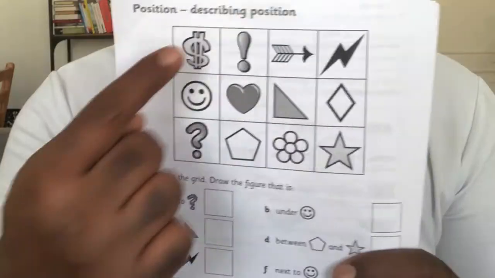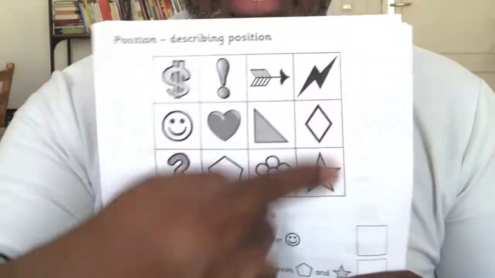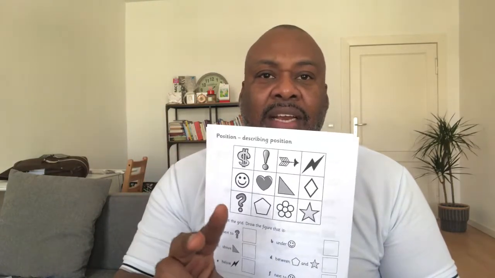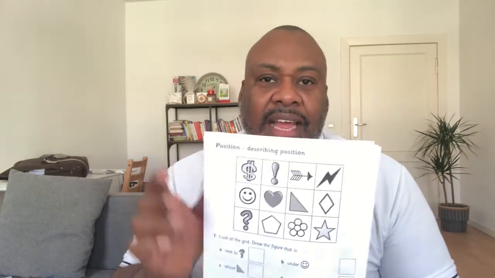Let's start. So with question 1, it says, look at the grid. This here is the grid. And what we need to do is make sure we read all the information that we have in the booklets. So if you read a question, read it twice just to make sure you get understanding. Once to get an idea, twice for understanding, okay? So question 1, look at the grid and draw the figure that is, and then you continue the sentence.